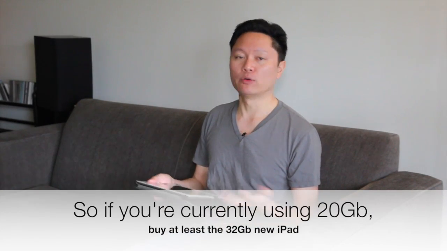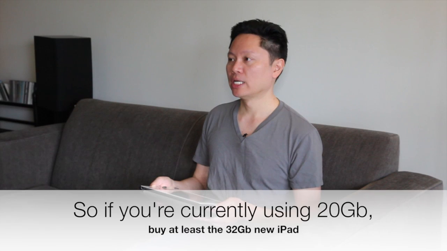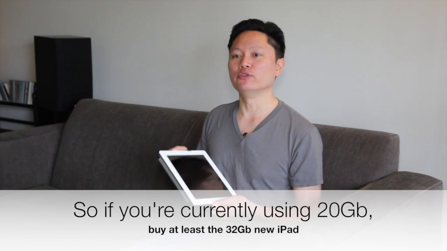Now that being said, it really does depend on the type of user you are. If you, for instance, download a lot of movies or videos from the iTunes store, or also music, and keep them on your iPad, you're probably going to need more storage. I don't do a lot of that. I do mostly streaming, with Netflix and stuff like that. So I don't store my entire music library on my iPad, so I don't need a heck of a lot of storage. So it just depends on what type of iPad user you are.